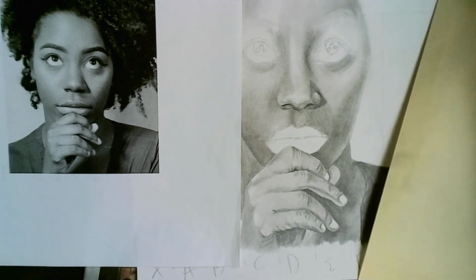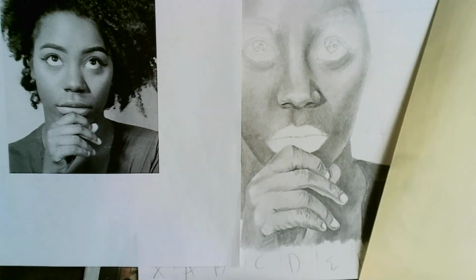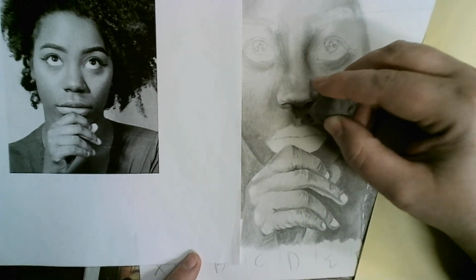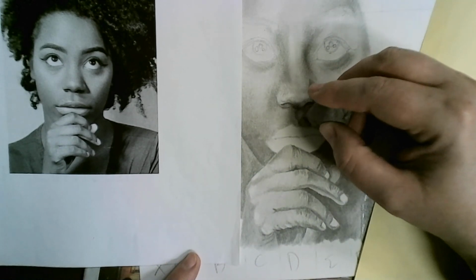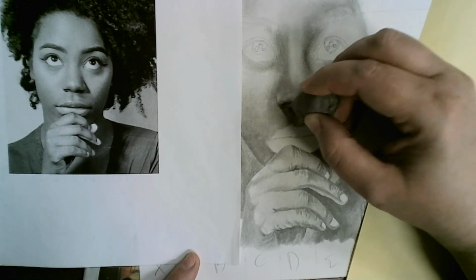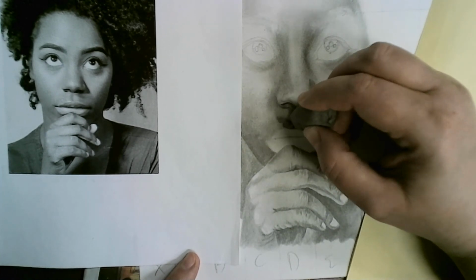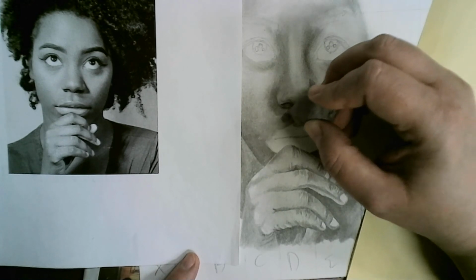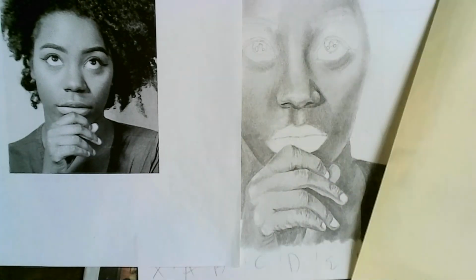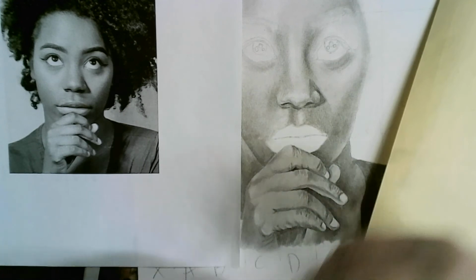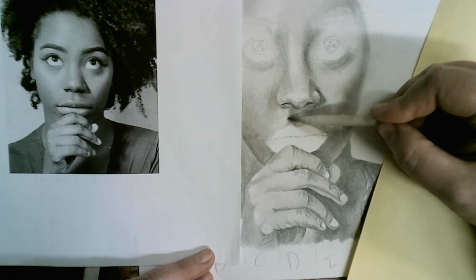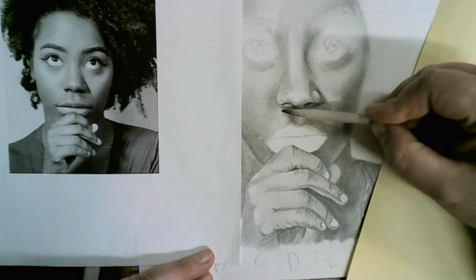Okay, the skin between the nose and lip. I'm going to kind of blot out. Okay, and then it extends from that nostril down. Okay, over. Then I'm going to gently blend over that to soften it.